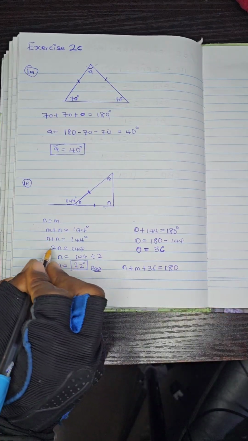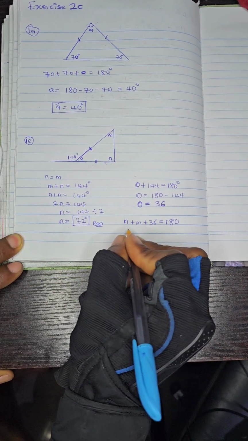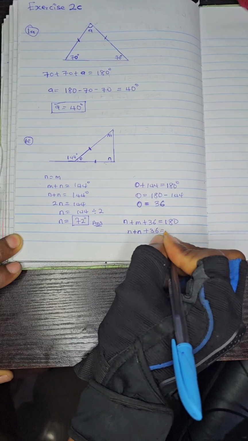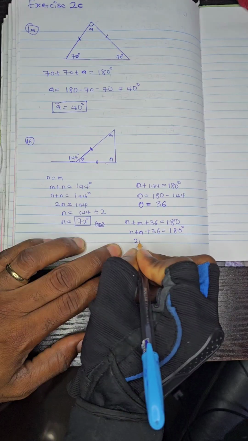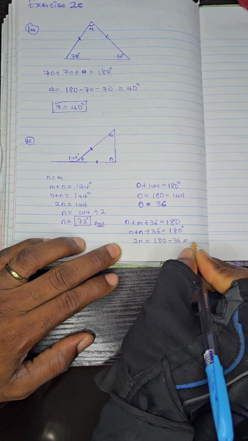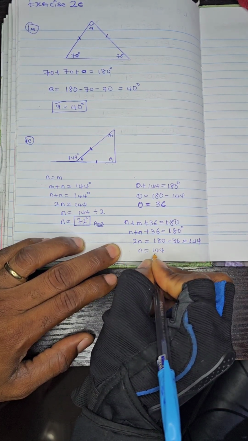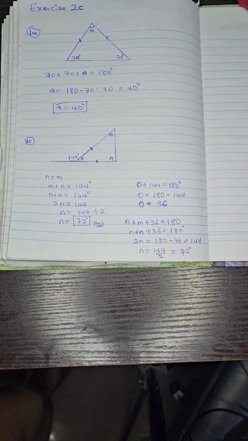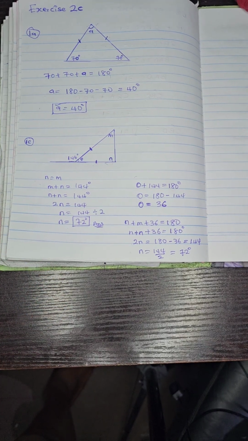180. Now since M is equal to N, because it's the base of an isosceles triangle, I can just say M plus N plus 36 is 180. So we can now say 2N, when this crosses the equation, is equal to 180 minus 36, which is 144. So N is now 144 divided by 2, which should still give you back your 72 degrees. So any law you use will always give you the correct answer, as long as you are doing the right thing. So let's solve another example.